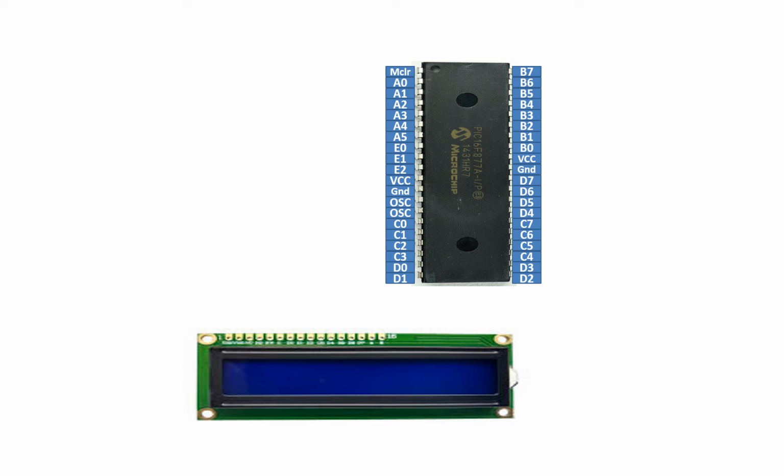And guys, to interface this with the PIC, we will need a 3-pin 10 kilo ohm variable resistor. This will be used to adjust the contrast of the LCD. So let's label it as labeled on the body of this potentiometer as well. It has 3 pins, 1, 2 and 3. And the LCD has 16 pins from 1 to 16 from left to right if you hold it like this. Let's do the connections.